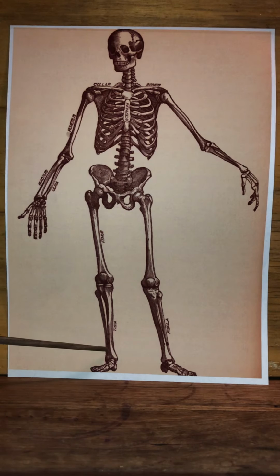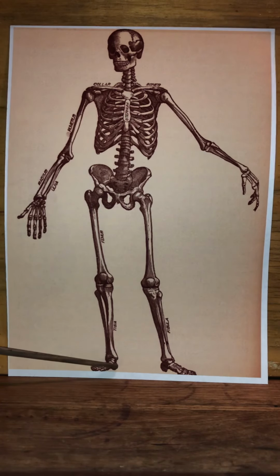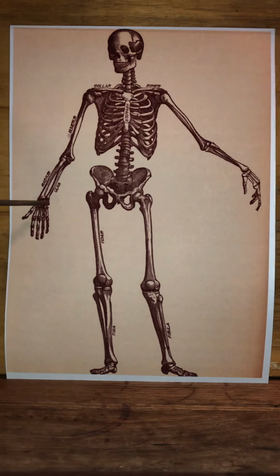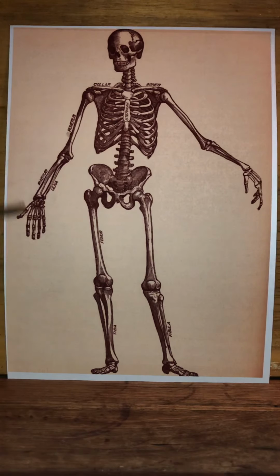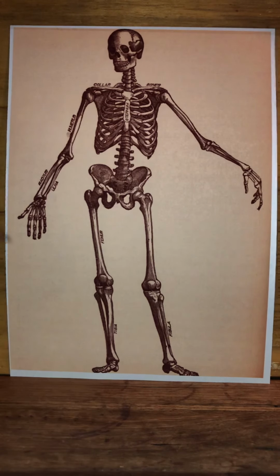We then come down to your tarsals. There are seven tarsals down there, and there are 8 carpals up here in the wrist. We'll talk about those at a later date. We then have the 5 metatarsals, and then again we have the phalanges, which make up your digits in your toes.